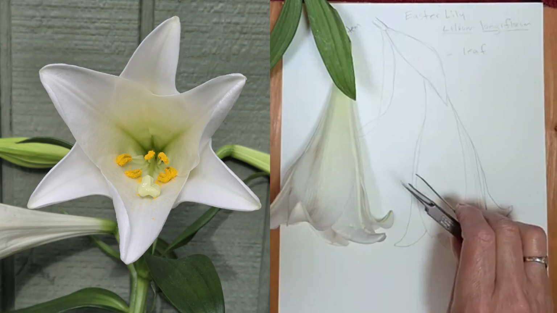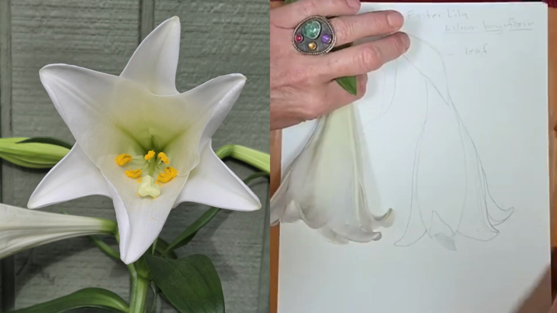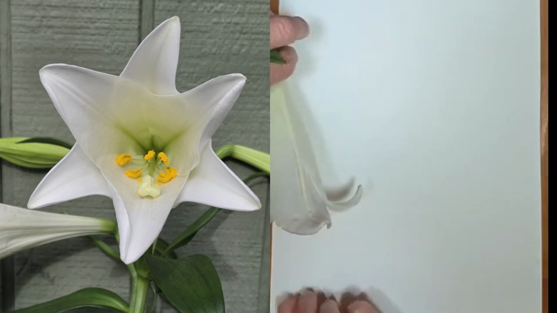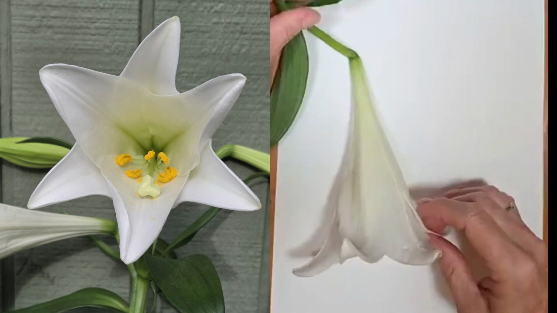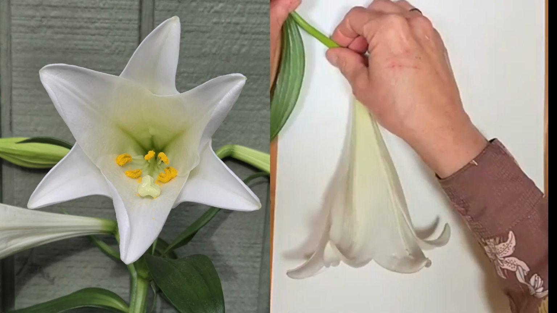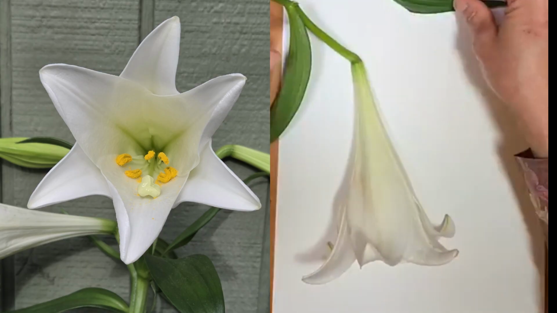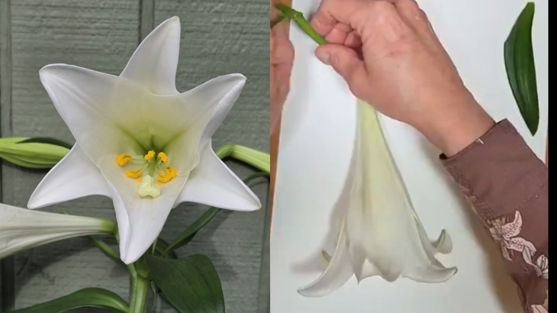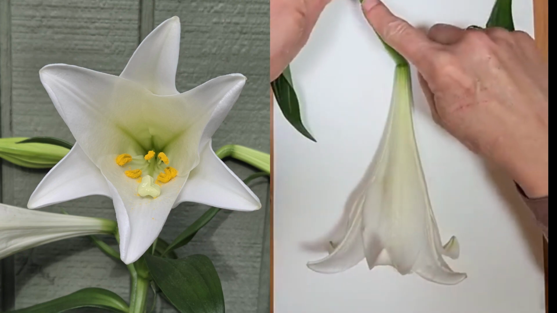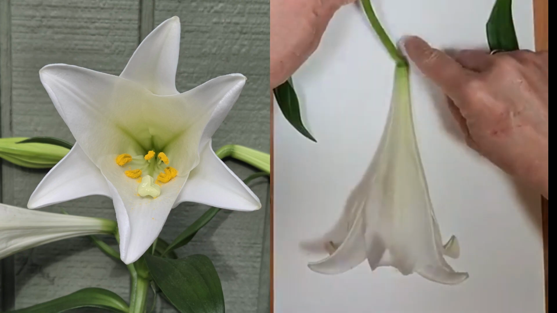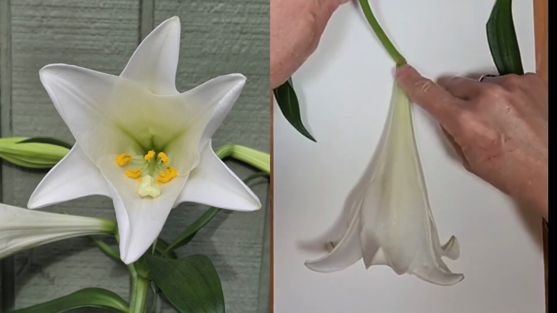Let's tear this apart a bit. I'm going to turn this over like this, so that we can see these parts. I just love doing this. So we've got our leaves here. And now it's much easier to see this long stem of the individual flower. That is the peduncle.